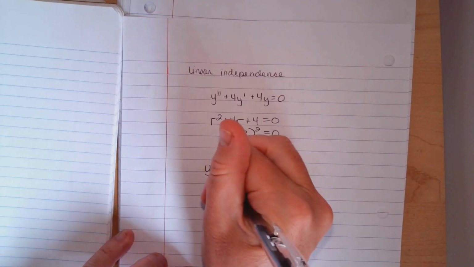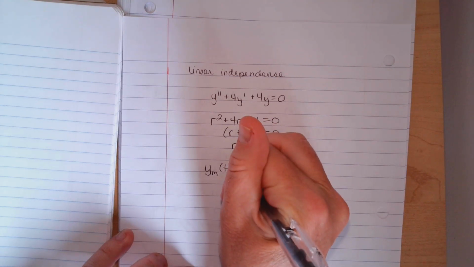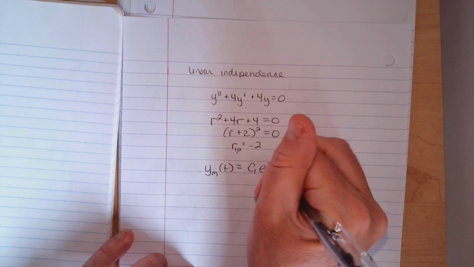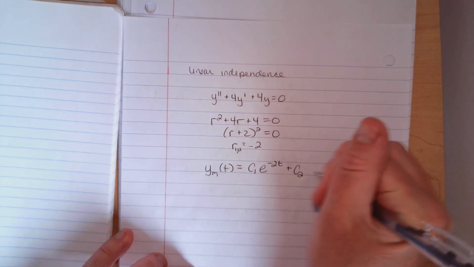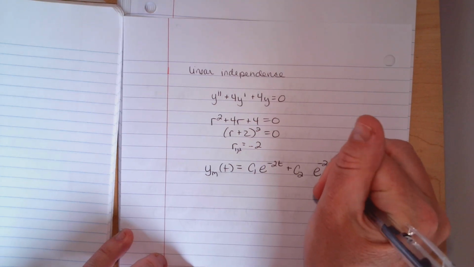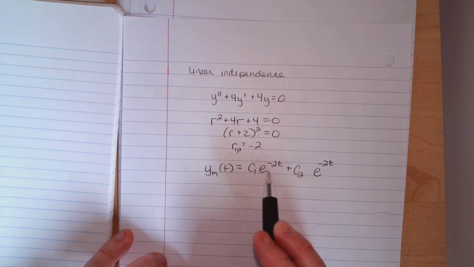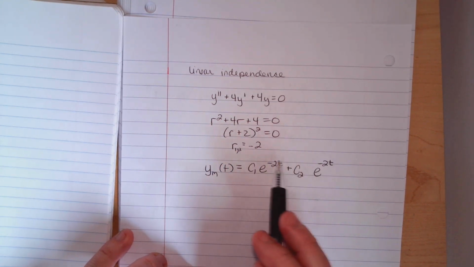Y milk of t equals C1 e to the -2t plus C2, I'm going to write a space, e to... Normally we just put c's in front, and then we did the thing with the roots, and each one got its own guy.